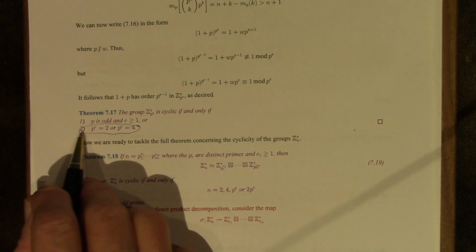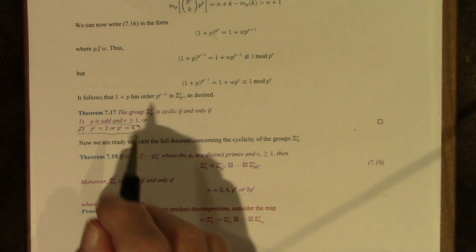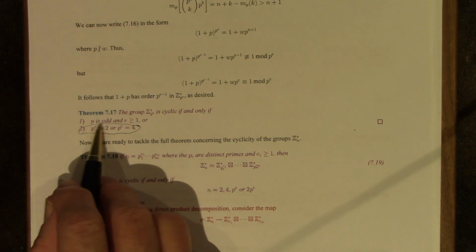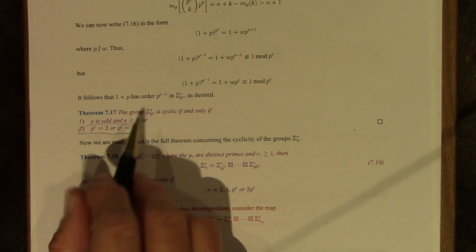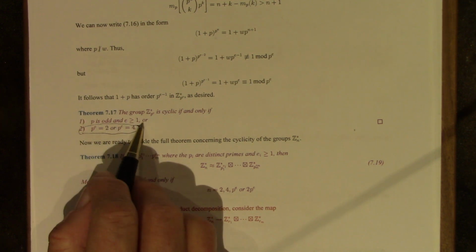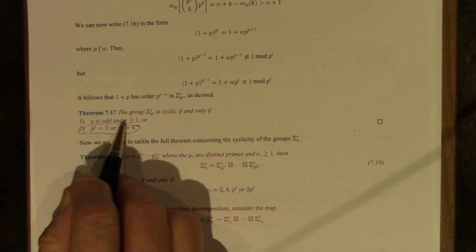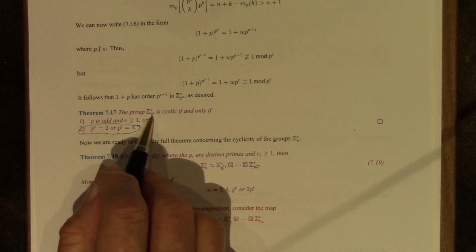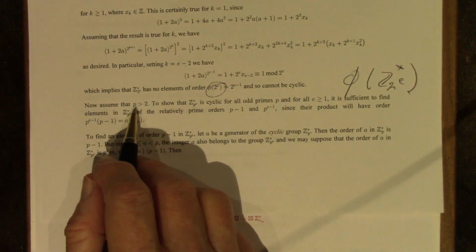So we've dispatched this second case here. Now we need to work on this one, which says that Zp to the e star is cyclic for any odd prime and any exponent e bigger than or equal to 1. So that's where we are here.